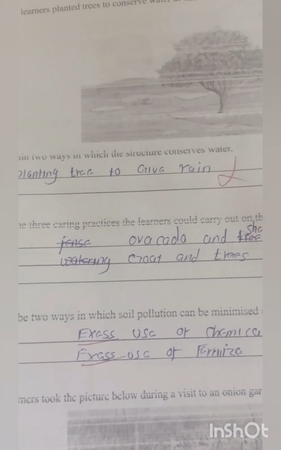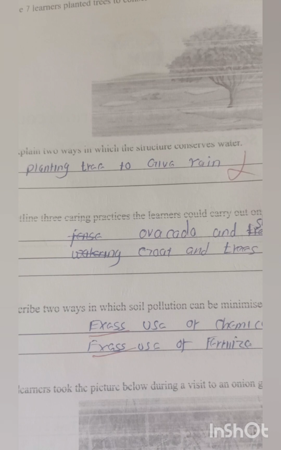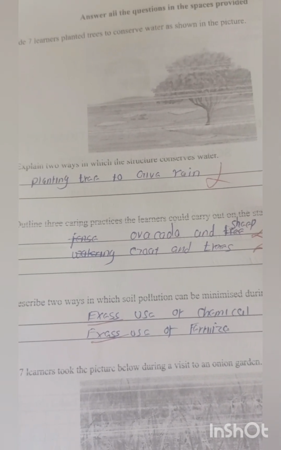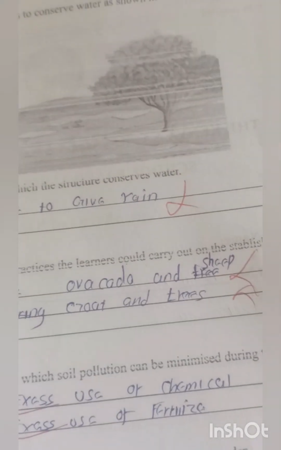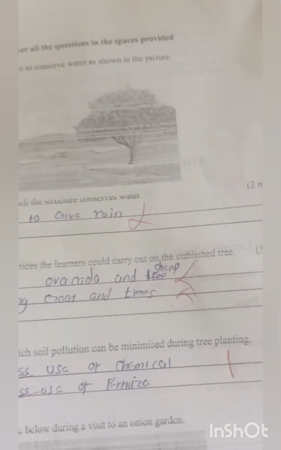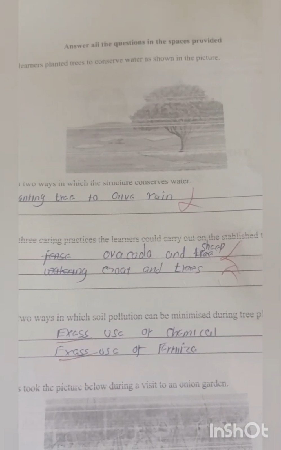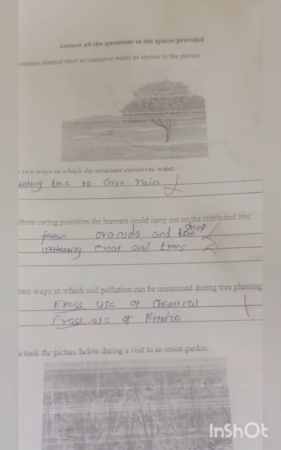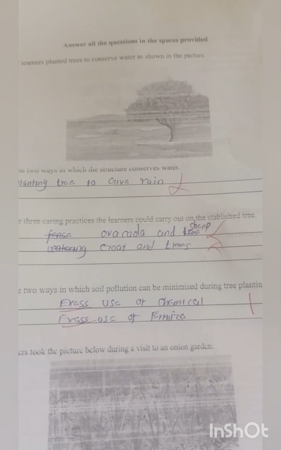One of the responses, structure ways, planting tree to give rain. That is not a way. And then practices the learner can carry out on established trees. You can see now the practices the learner has identified. He said avocado and sheep, goat and trees. Those are the practices from these learners. 2 ways in which the soil pollution can be minimized during tree planting: excess use of chemicals, excess use of fertilizer. Maybe in this one, he has just tried to explain what is pollution. And those are the responses from our learners, which is pathetic, really, really very bad.